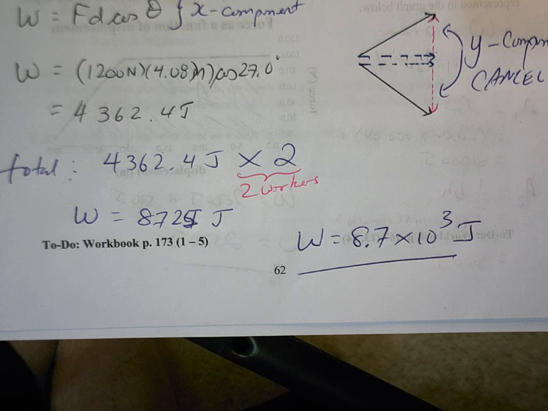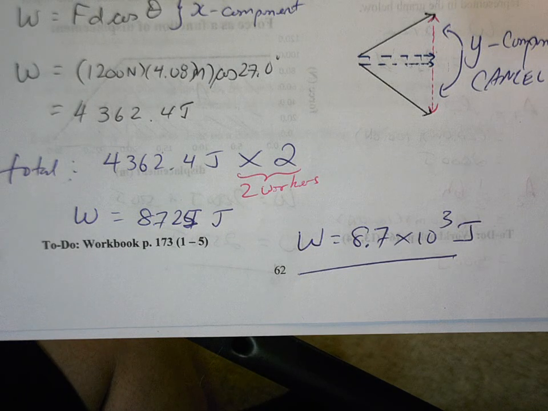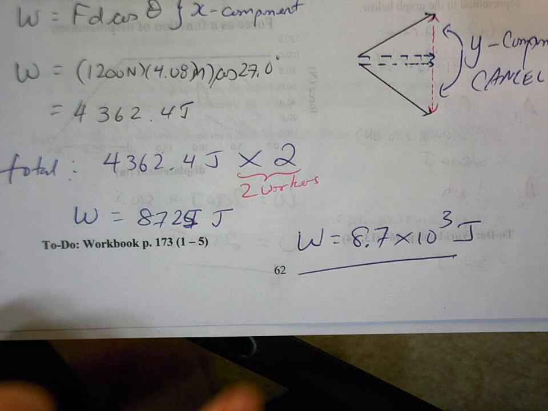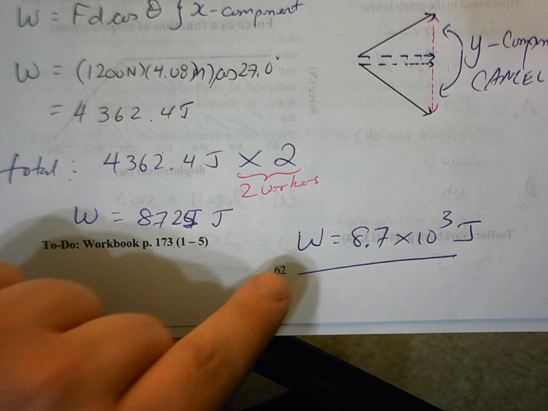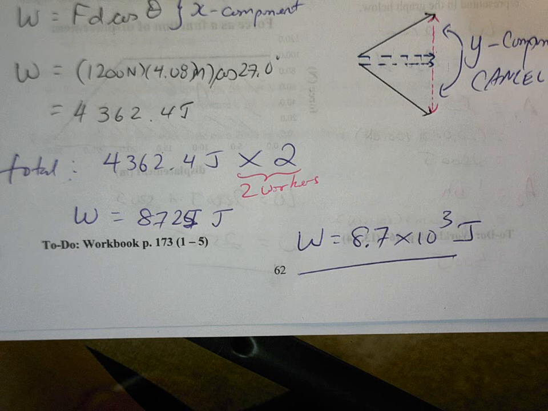Now, that is the work done by both of the workers on this box. Because this moves at constant velocity, that tells us the net force is 0 and the net work would be 0. So if that's the work applied on the box, this also tells us, because of constant velocity, there's a work of negative 8.7 times 10 to the 3 joules being done by the box on the surroundings. Most likely that's going to be due to friction. So the work due to friction is going to be about negative 8.7 times 10 to the 3 joules.